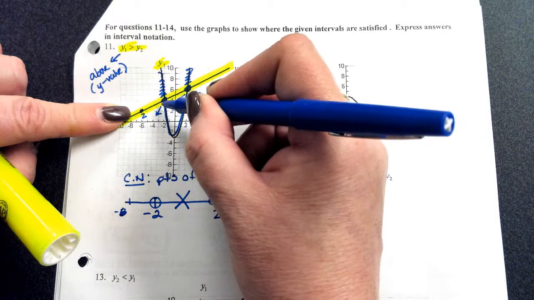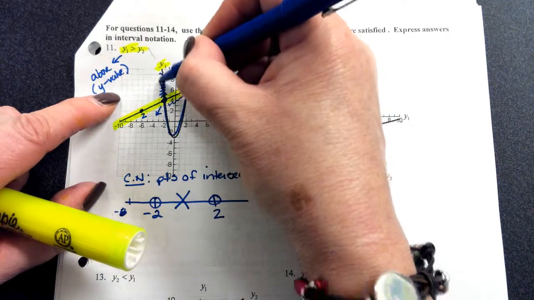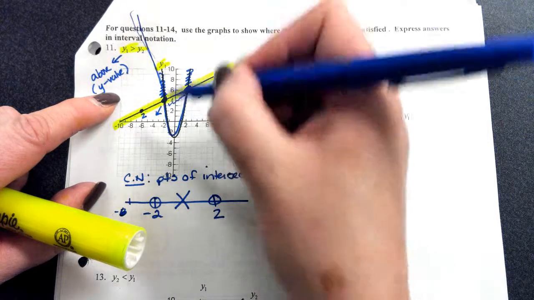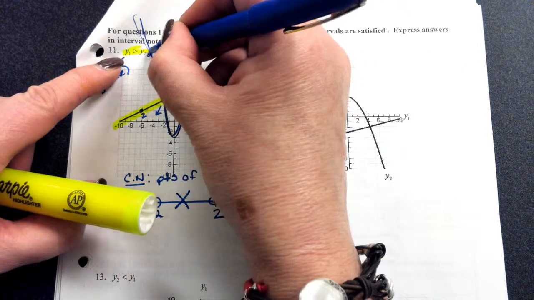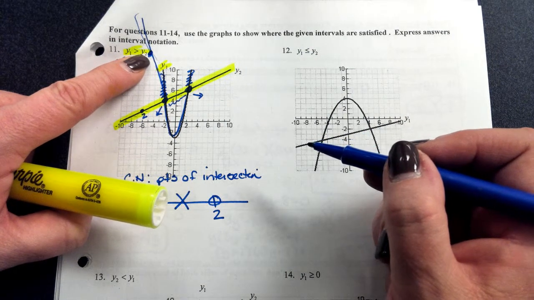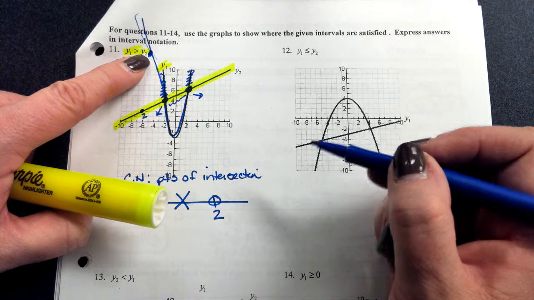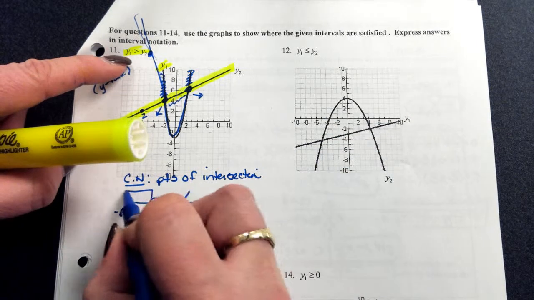Notice the parabola, again, the graph goes all the way out here, remember. So I know no matter what, the point on the parabola is going to have a y value much larger than 2. Does everybody agree with that? So therefore, that's why this is going to be a solution.